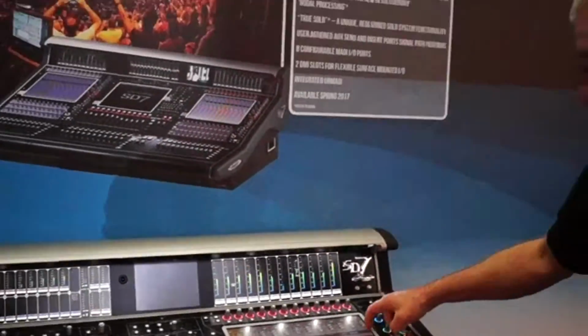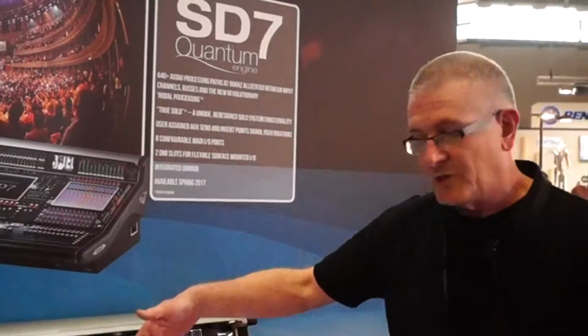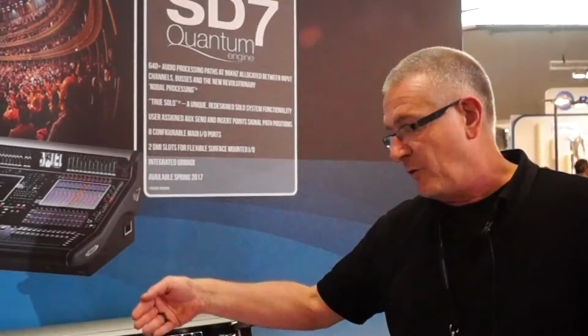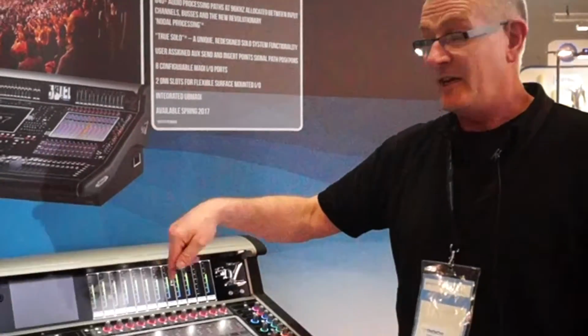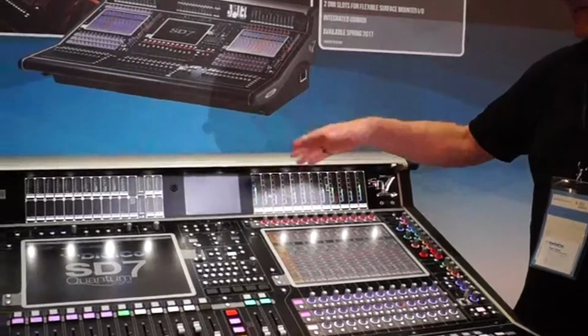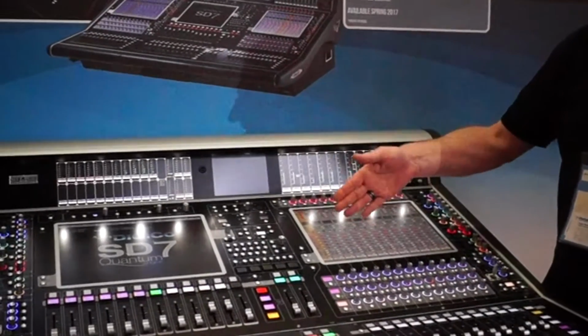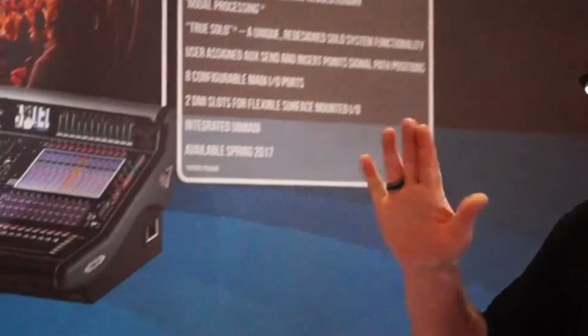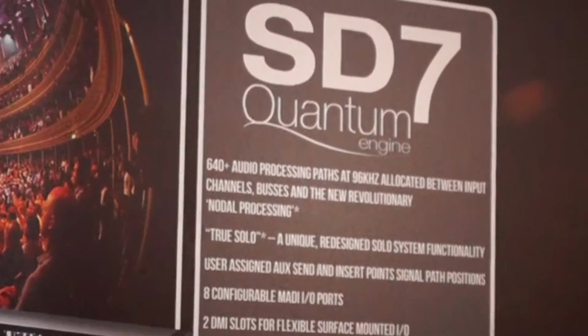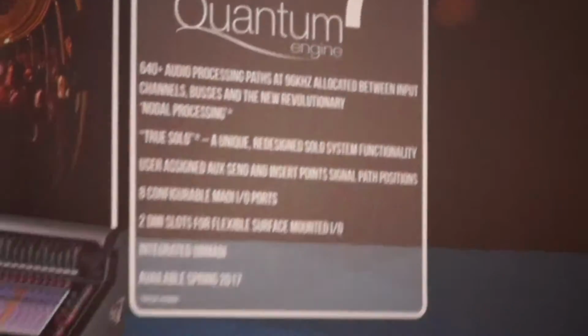The other thing that's allied to that is the auxiliary position in the signal path can be in one of 6 different places now. You can have it before the input processing, after the input processing, between the EQ and the dynamics, after the dynamics. There are a number of places where you can put it. And the 2 insert points in that channel strip can also be put in any of those positions. So there's 6 different positions that you can put 2 different insert points in.